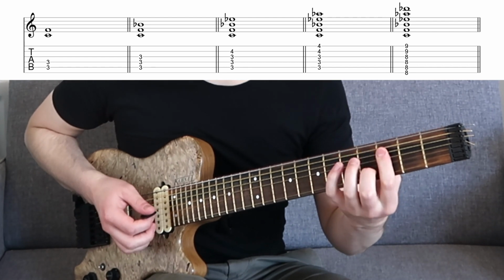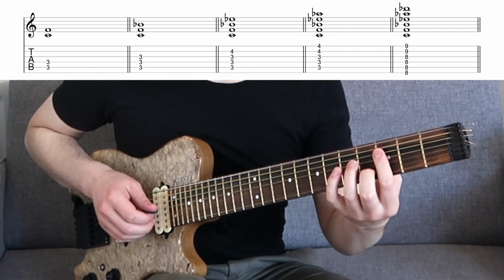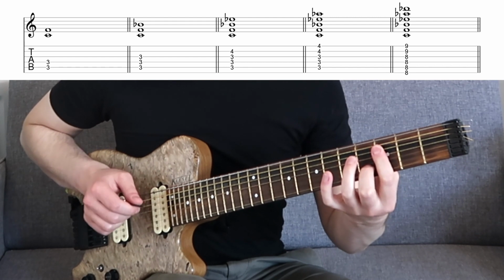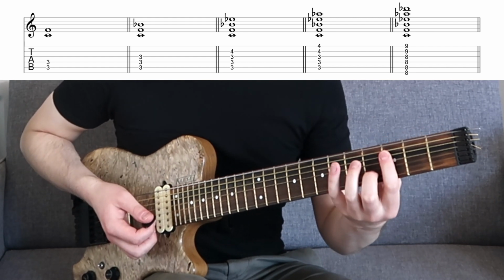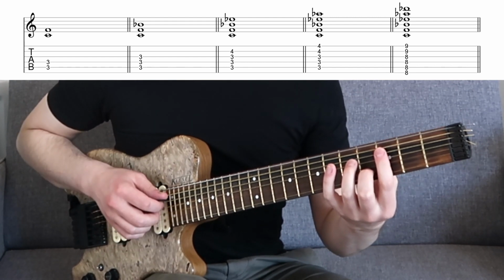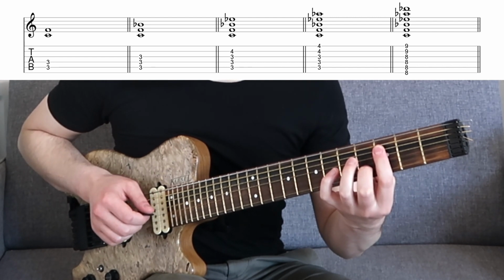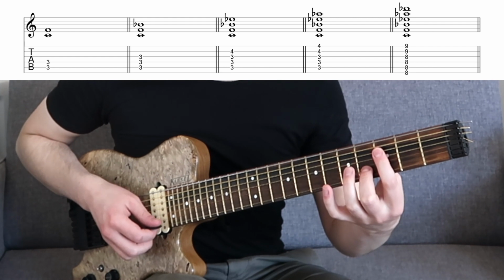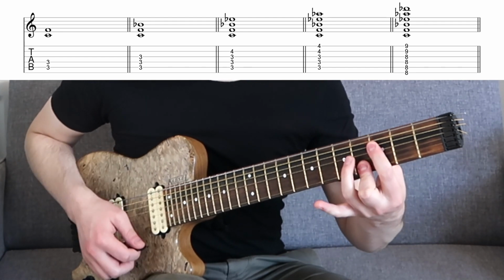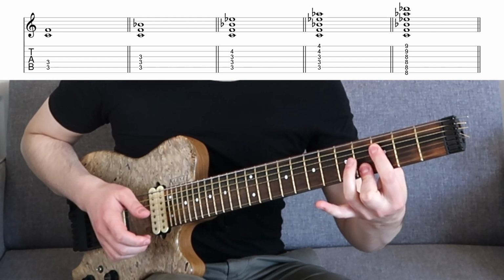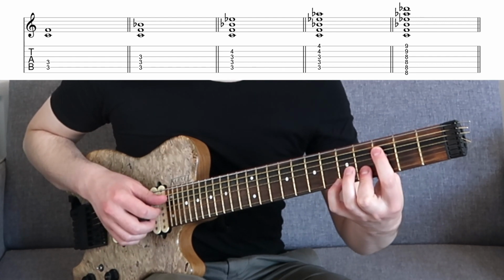It's got like a C11. Fourth higher than B flat is E flat. We now have a tonality. We've now got a minor third. So this is a C minor 11. If I go again, E flat to A flat. So that's got the flat 13 on the top now.